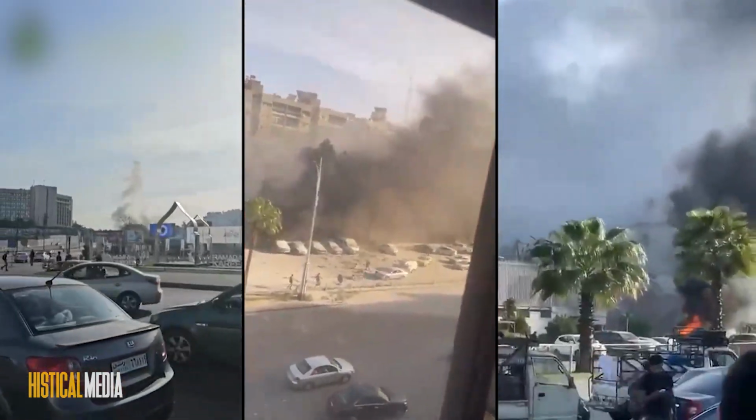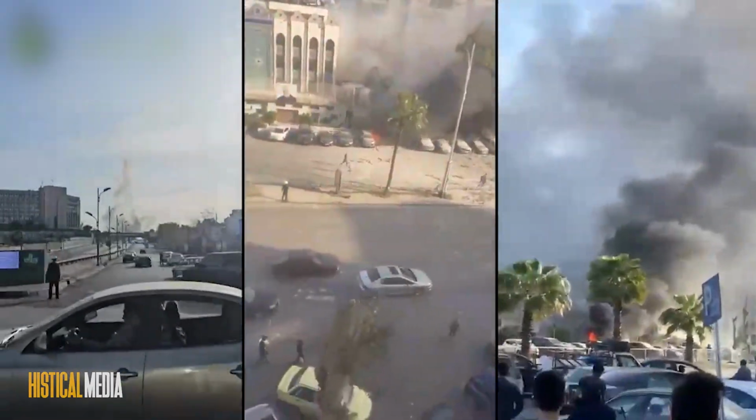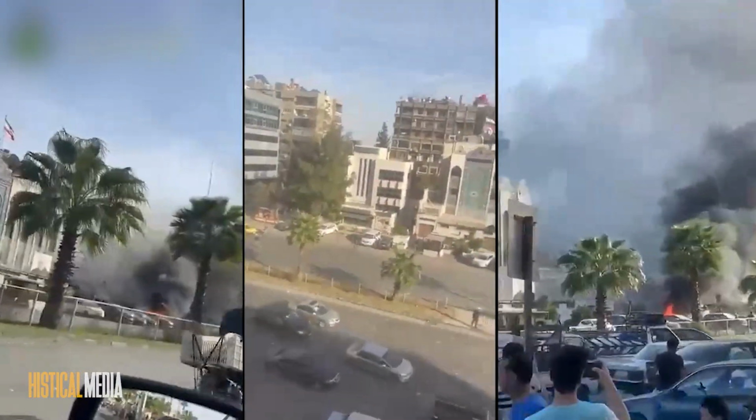The first direct military exchange came after Israel struck the Iranian consular building in Damascus. In response, Iran launched a large-scale missile and drone attack against Israel.